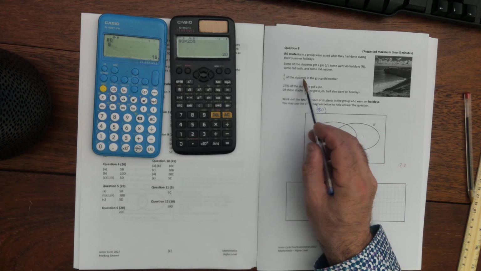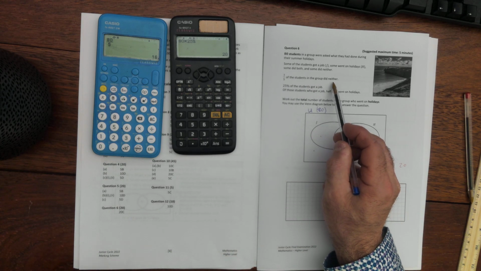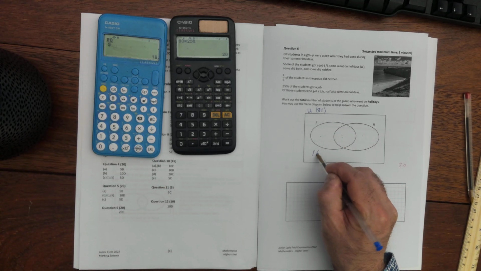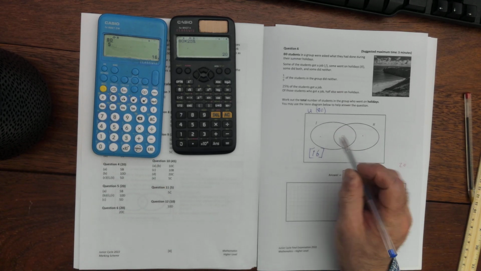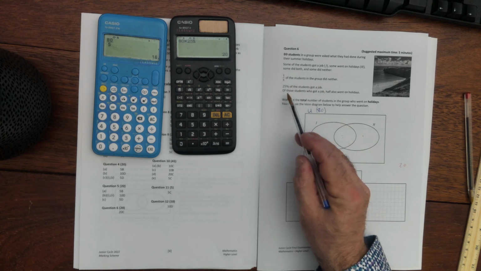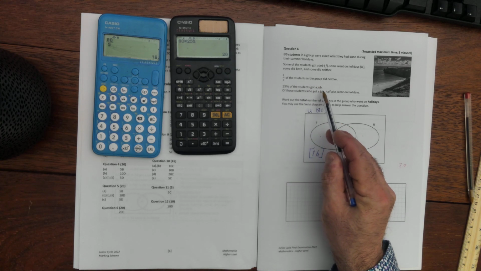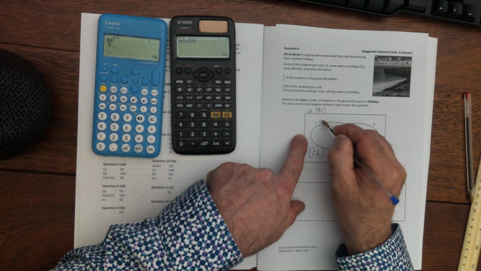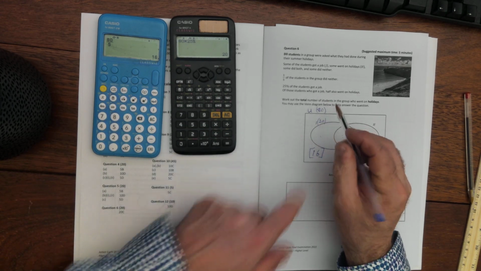A fifth of the students in the group did neither. So we calculate a fifth of 80, and we get 16 out here in this region. 25% of the students got a job. 25% of 80 is 20, and we're going to put that in a bracket next to the job set.